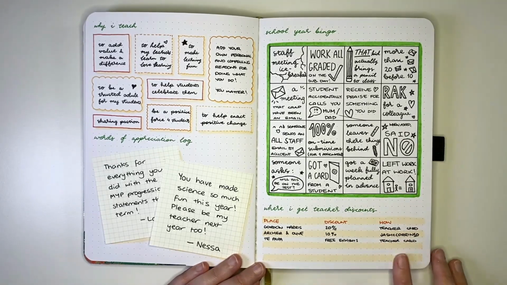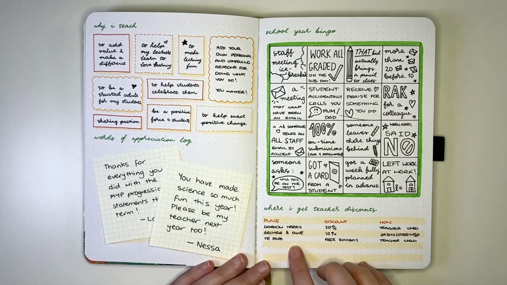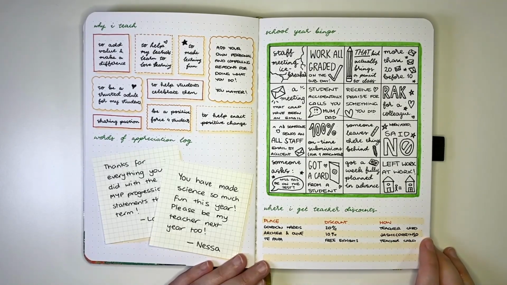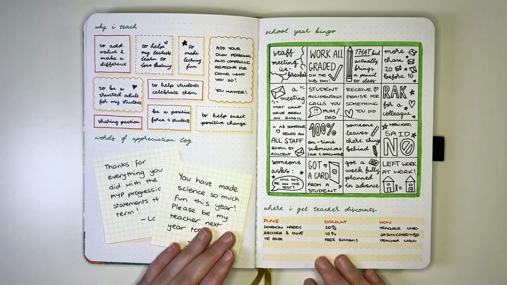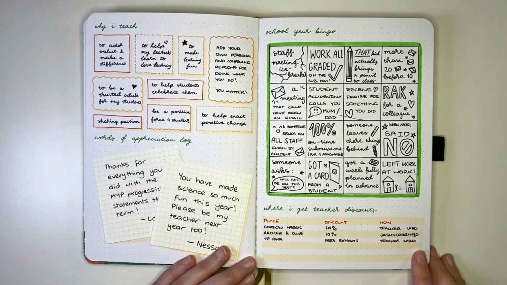Another idea for your teacher planner is also where you get teacher discounts. I've listed a couple here, not to say that Archer and Olive is specifically a teacher discount, but you can get a discount with my code JASHIKAREN10. But so often I will go to a place, pay for my stuff, and then after the fact realize that they had a teacher discount. Super frustrating. So having a log of those in your planner could be very helpful.